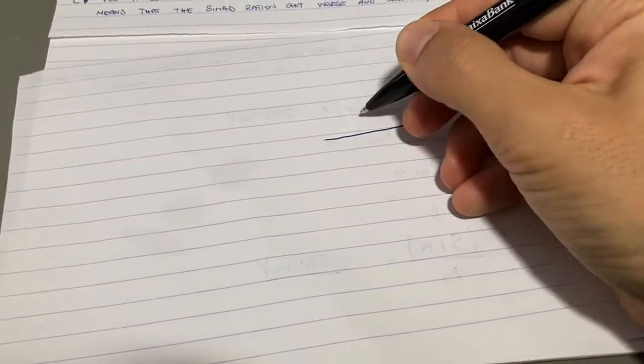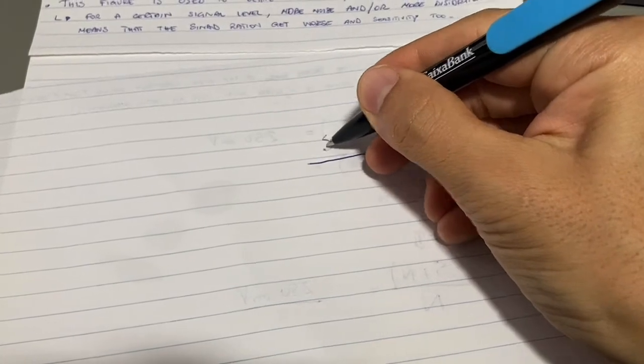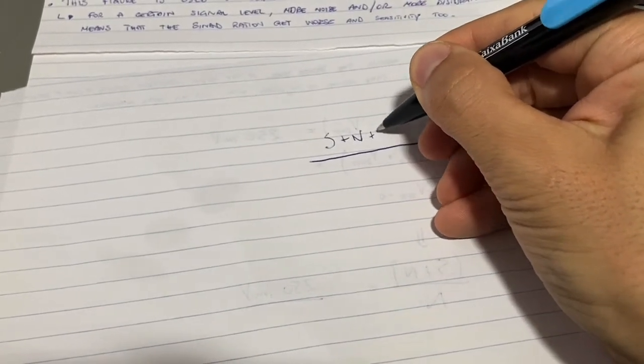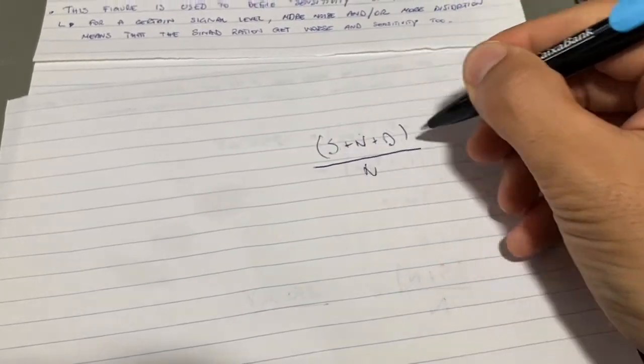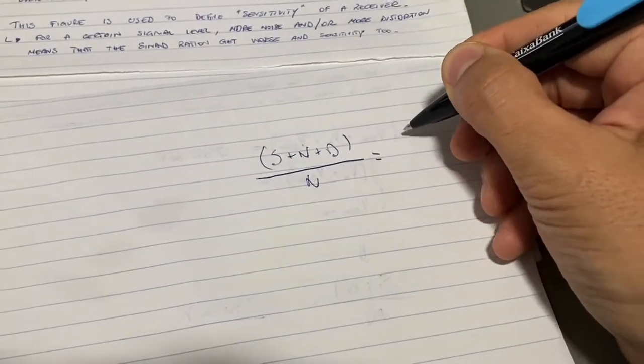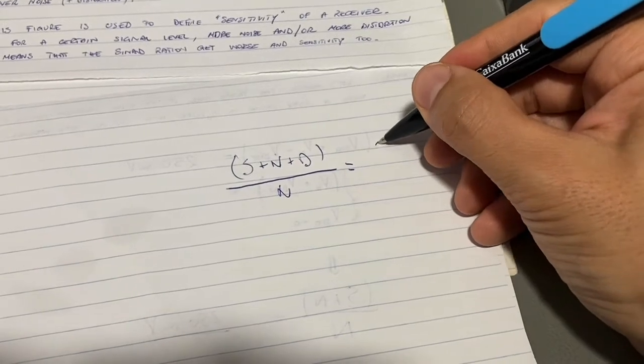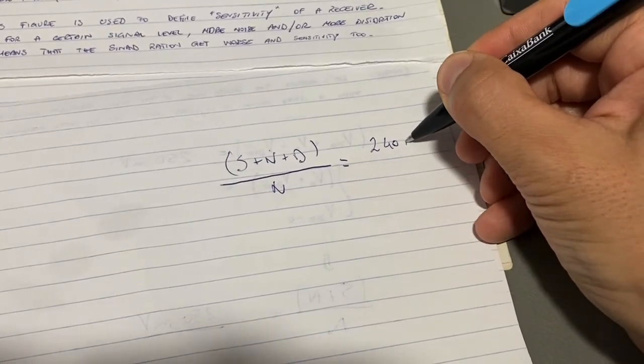So the fraction: we've got the signal, we've got the noise, and we've got the distortion over the noise. On this side we measured 240 millivolts.